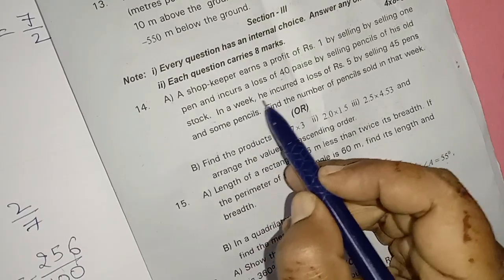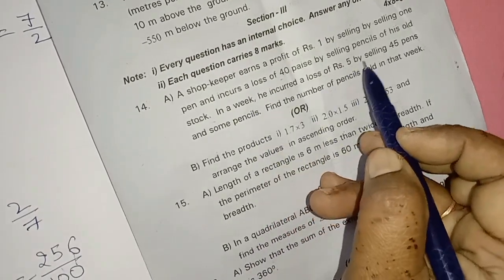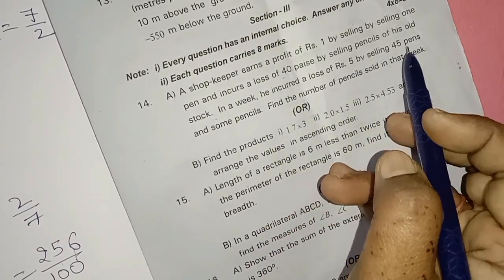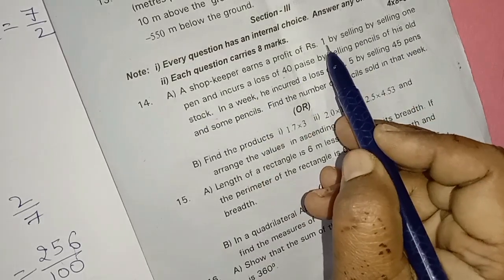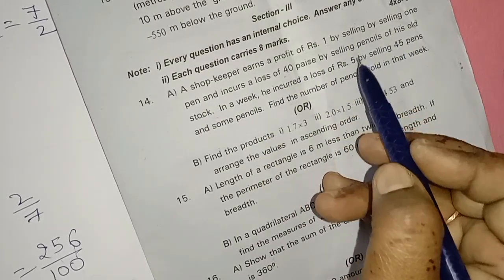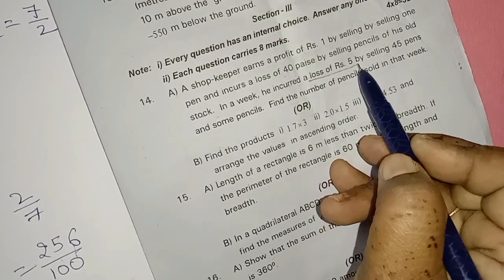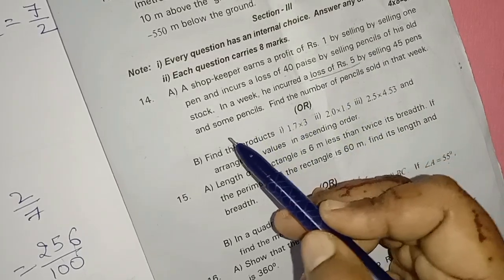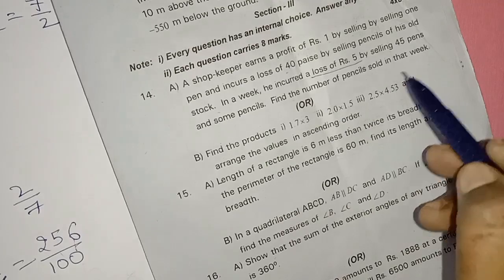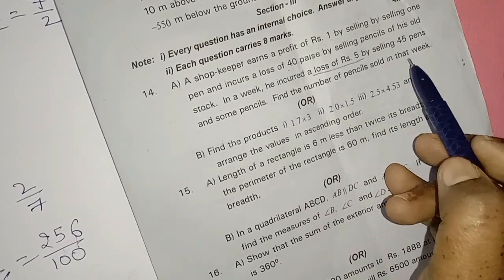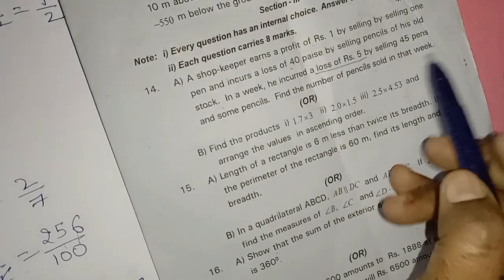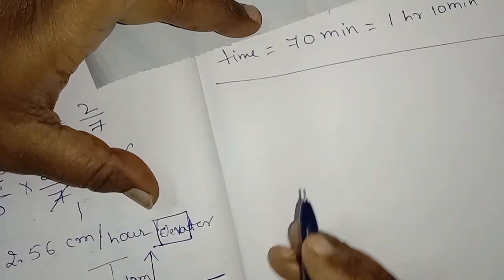Right? So in a week, he incurred a loss of 5 rupees by selling 45 pens. How much profit should he get on selling one pen? For 1 rupee, right? So it should be 45, but he got a loss of 5 rupees. So he sold pens as well as some pencils. Find the number of pencils sold in that week. Okay. So first you write what information is given in the question.